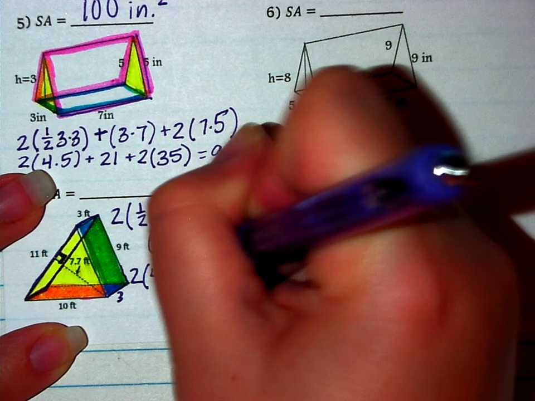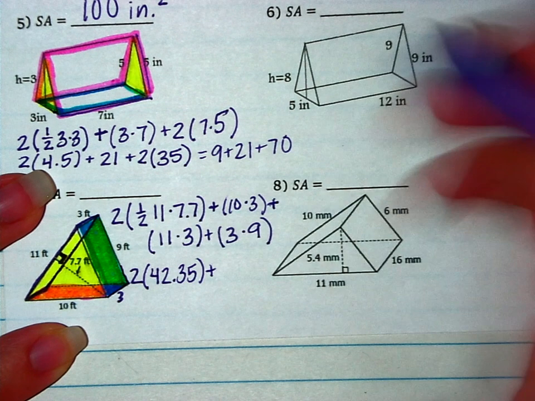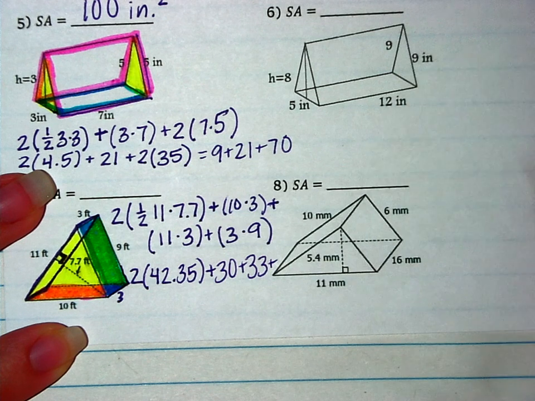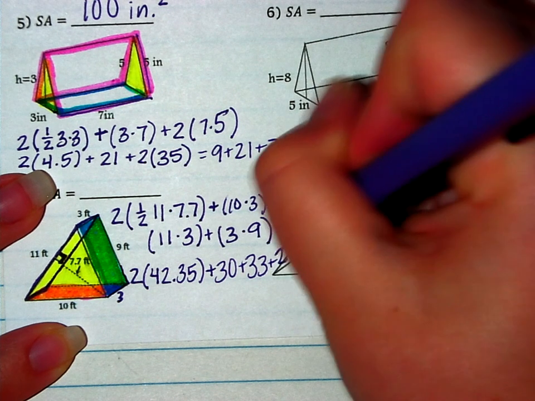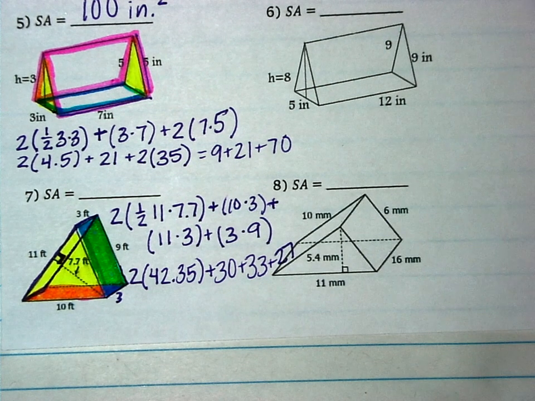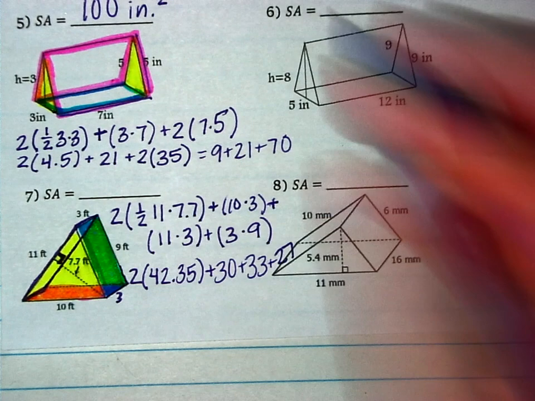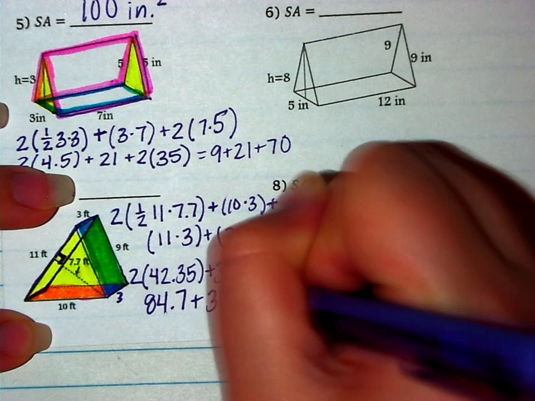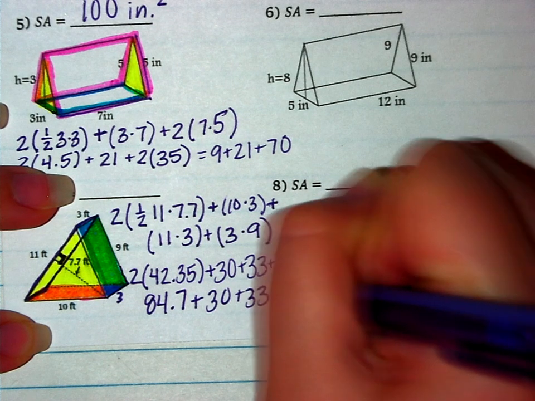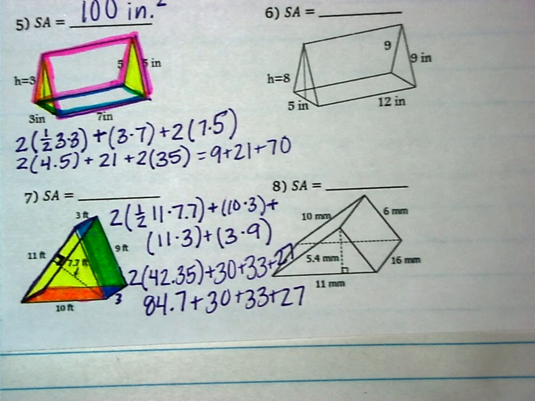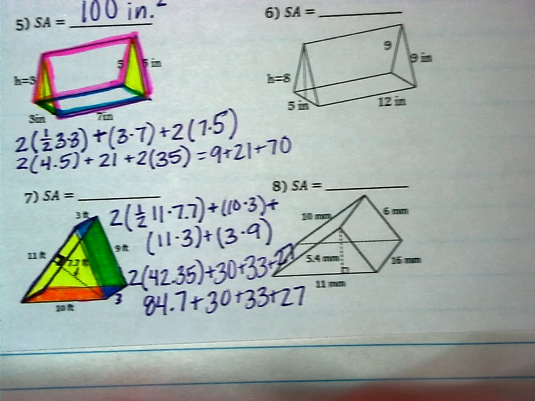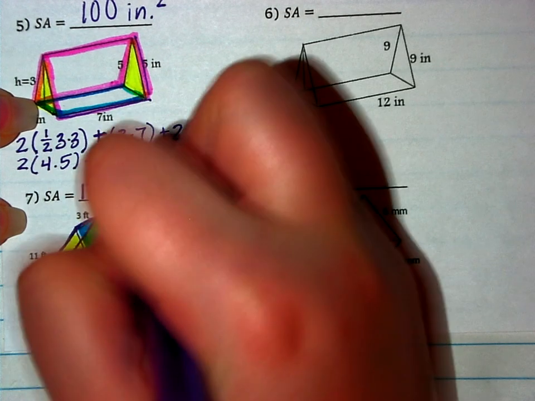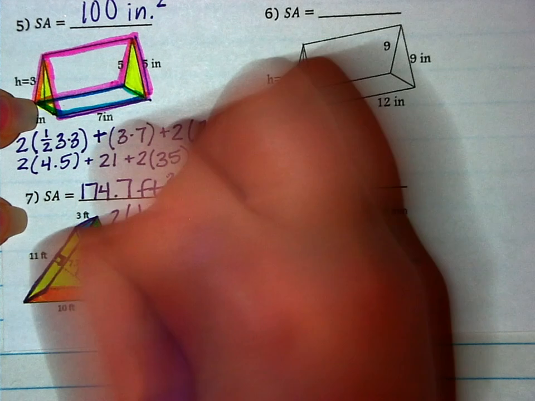42.35 plus 10 times 3, 30, plus 11 times 3, 33, plus 9 times 3 is 27. So let me multiply that by 2. I get 84.7 plus 30 plus 33 plus 27. Let's just type all that in the calculator. 174.7 feet squared.